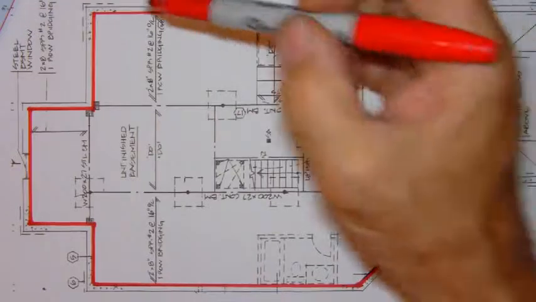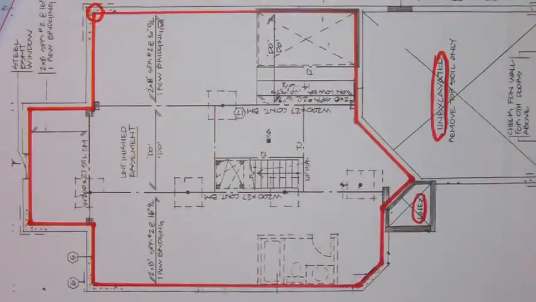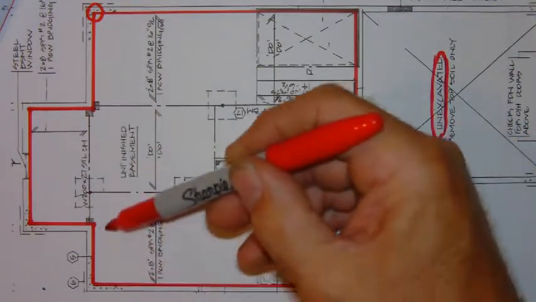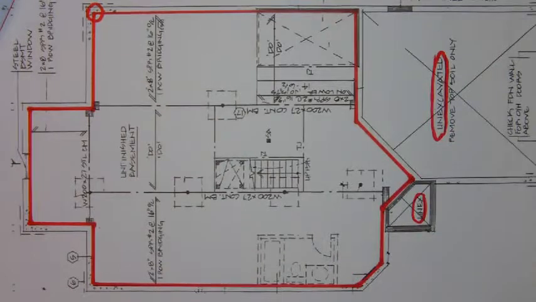Once again, start in this corner here and measure down and follow these red lines as these indicate the exposed perimeter of this particular basement.